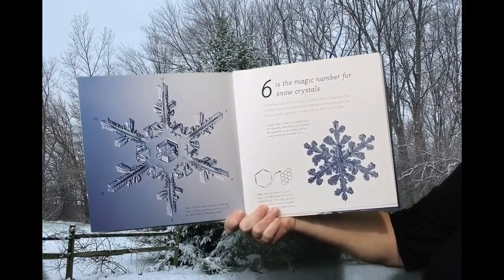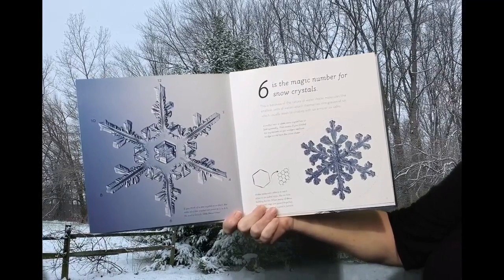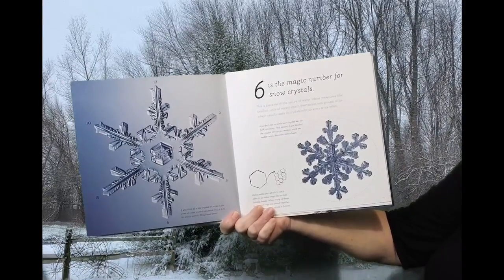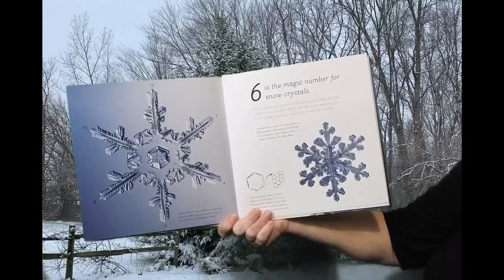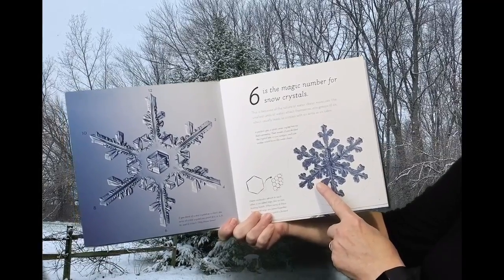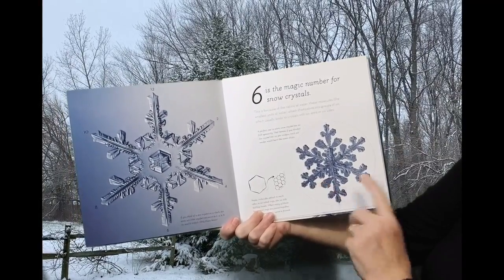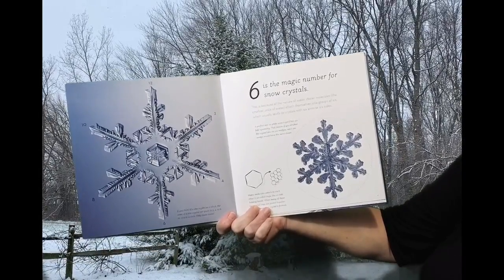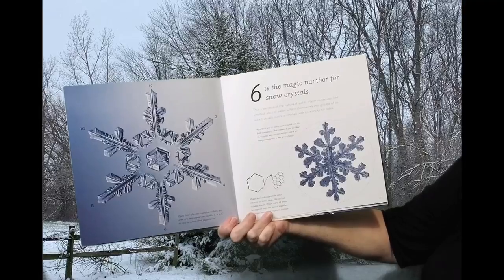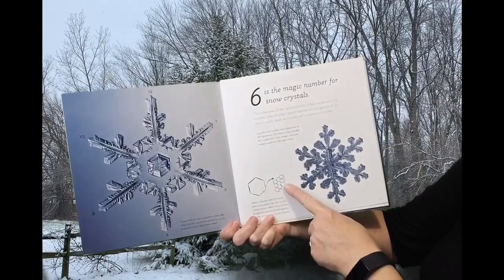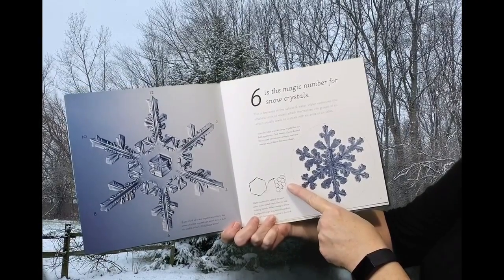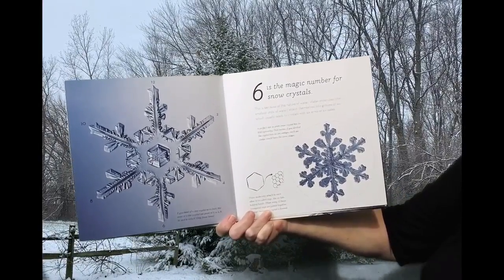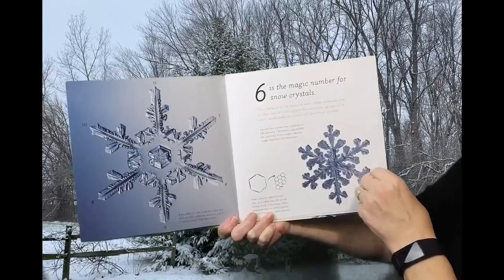Water molecules, the smallest unit of water, attach themselves into groups of 6, which usually leads to crystals with 6 arms or 6 sides. A perfect star or plate crystal has 6-fold symmetry. That means if you divided the crystal into 6 pie wedges, each pie wedge would have the same shape. Water molecules attach to each other in 6-sided rings, like 6 kids holding hands. When many of these hexagonal rings are joined together, a larger hexagonal crystal is formed.